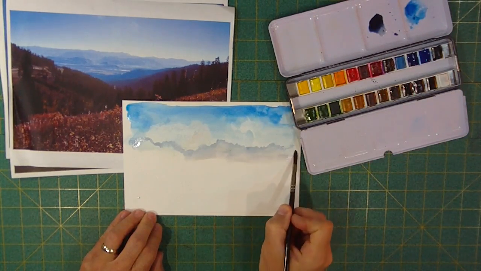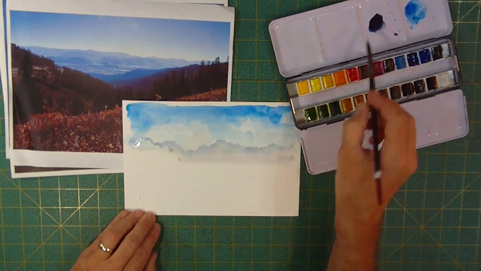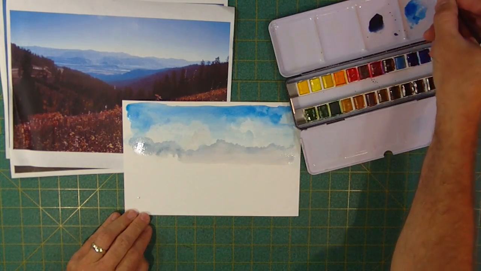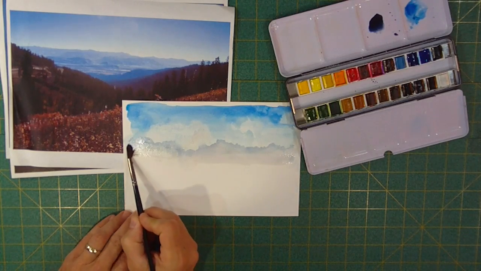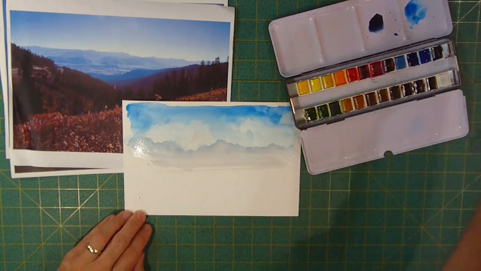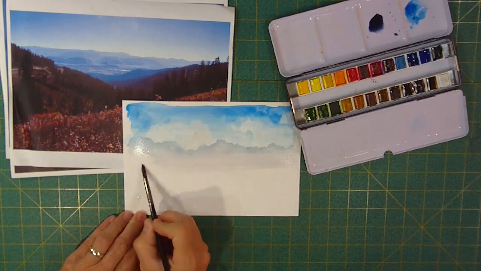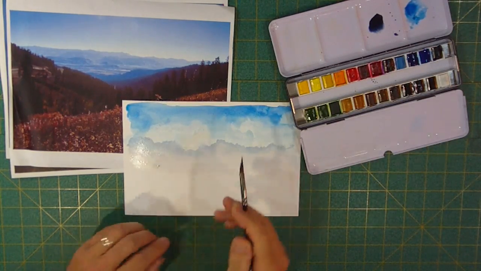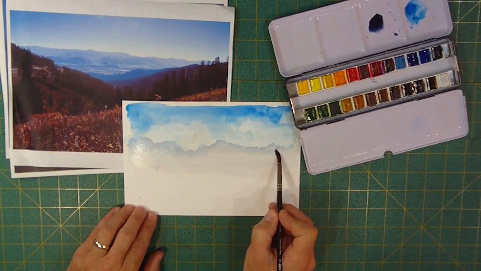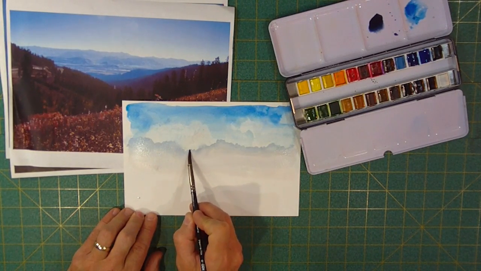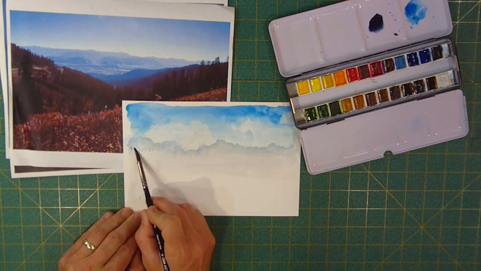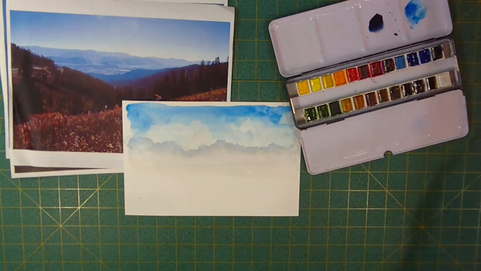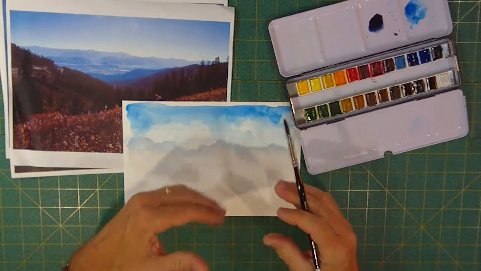There we go. Come on. Work with me. Paint. Perfect. Just something like that. And now all of a sudden we've got our distant. I'm just bringing this down. I want this to fade into the foreground here. There we go. I'm just making sure I got a nice graded wash on here. It's gonna fade into the foreground, and that's gonna blend way back there.